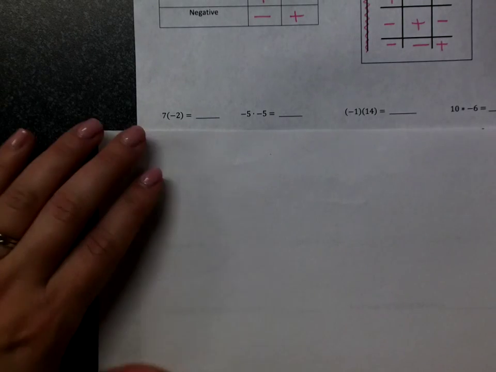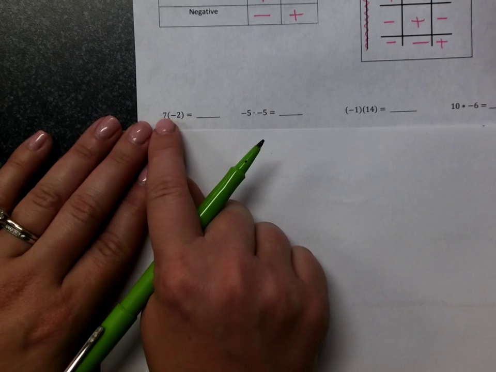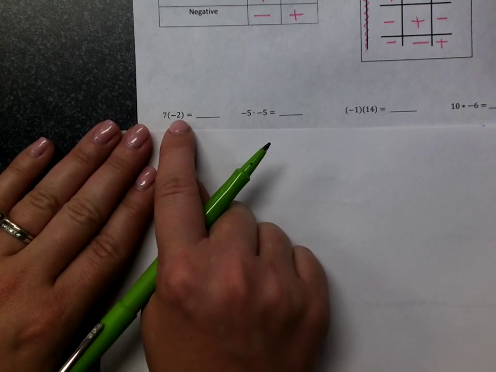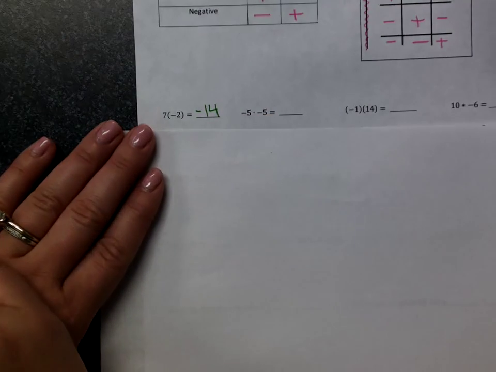So 7 times negative 2. 7 times 2 is 14. A positive times a negative is a negative, so it'll be negative 14.